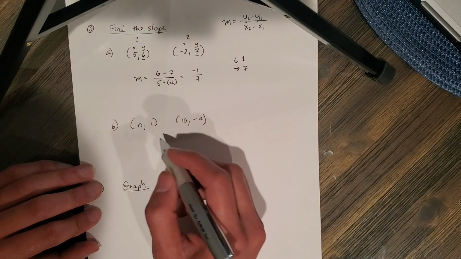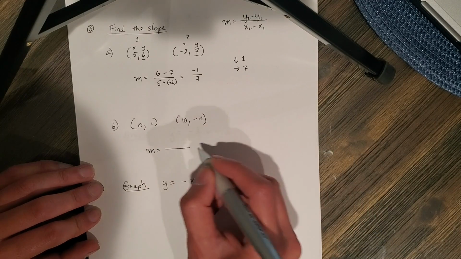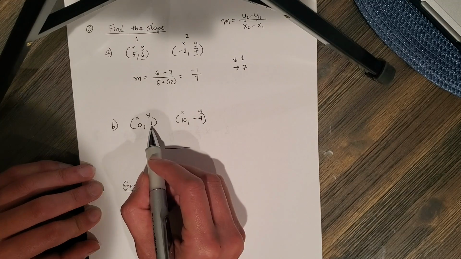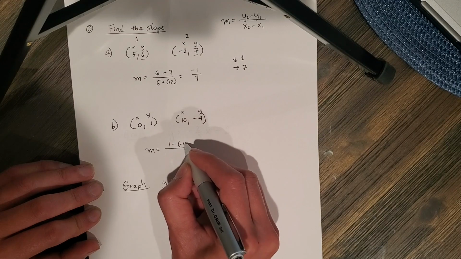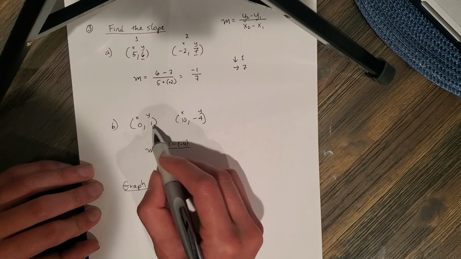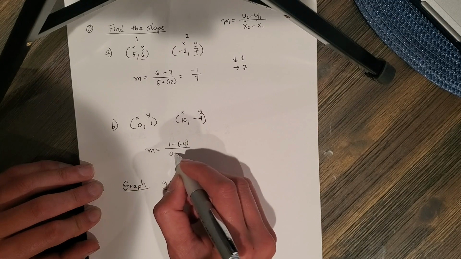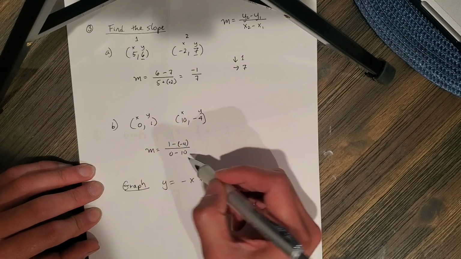Okay, let's do the same thing over here. M equals... and so we're going to do the x and the y right here. So the y's: 1 minus negative 4, and then 0 minus 10. Notice how the 1 and the 0 line up, and then the 10 and negative 4 line up.